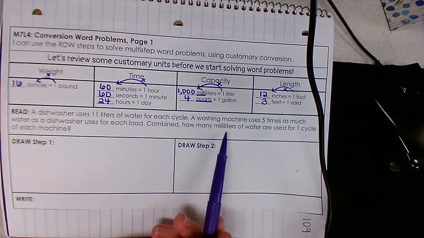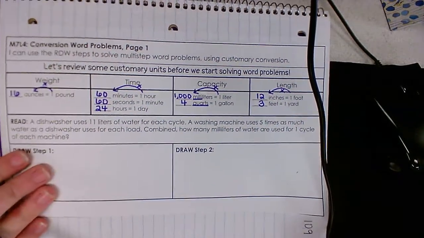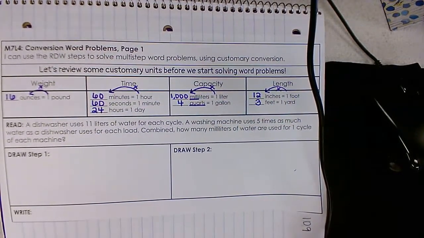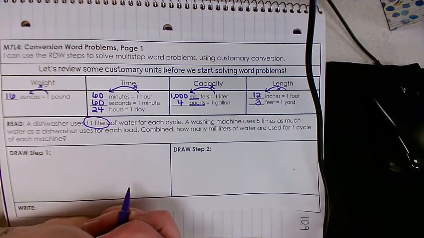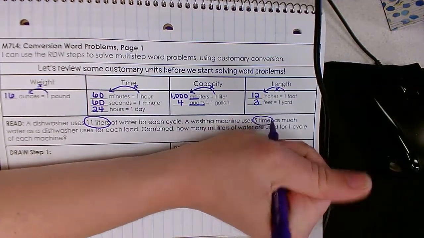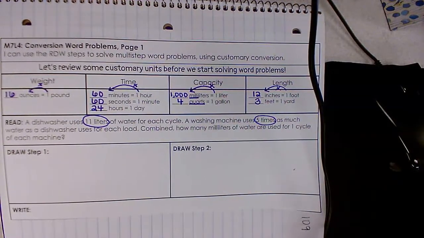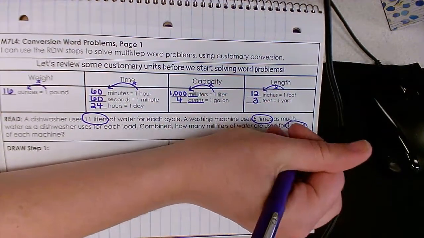Combined, how many milliliters of water are used for 1 cycle of each machine? Okay, I'm going to circle my numbers first. And already I can see some numbers and units popping up. 11 liters. A washing machine uses 5 times as much water as a dishwasher uses.